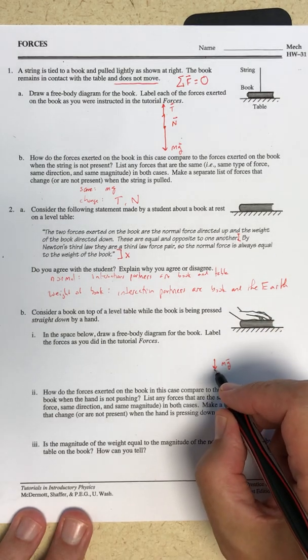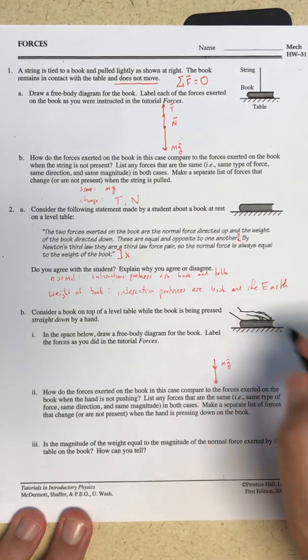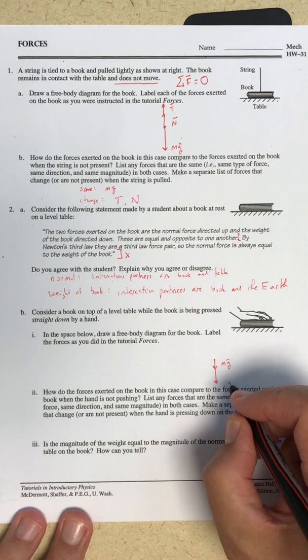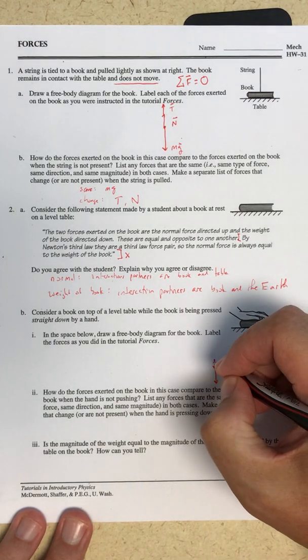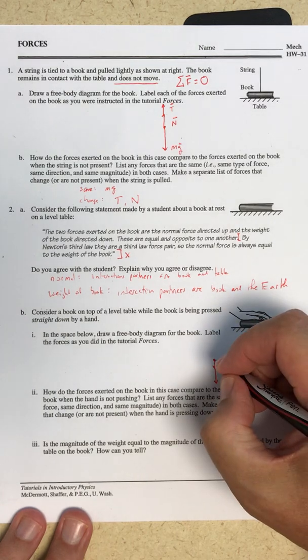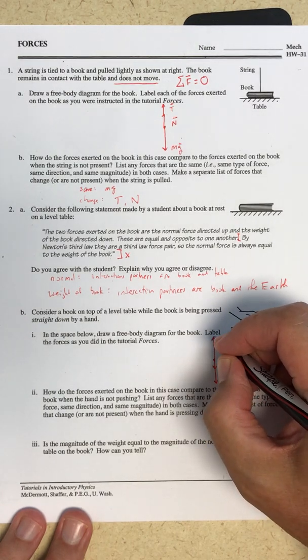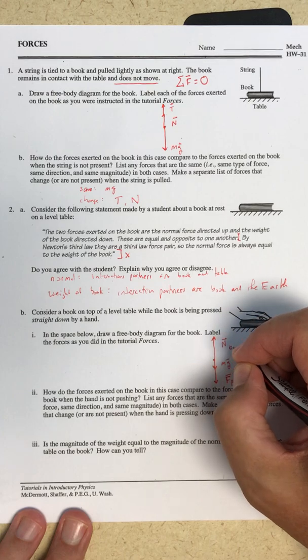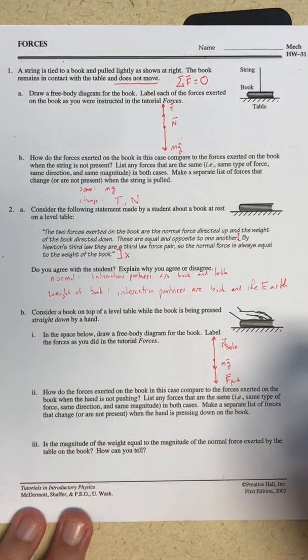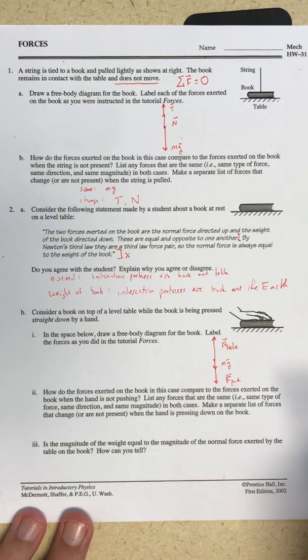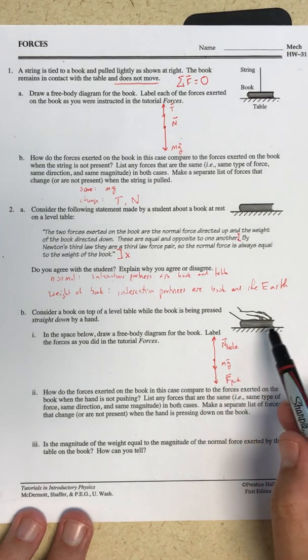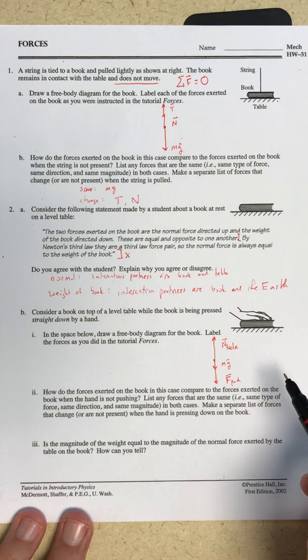There is a force from my hand down, and there is a normal force from the table up. And I add all those three vectors together. They have to sum to 0 because the book is going to begin and remain at rest.